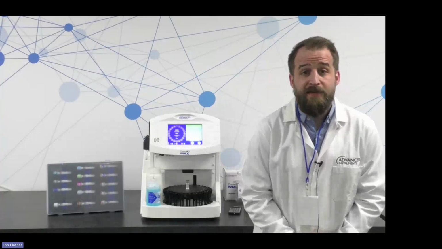Can this analyzer be interfaced to an LAS? Yes, it has bidirectional LAS connectivity.